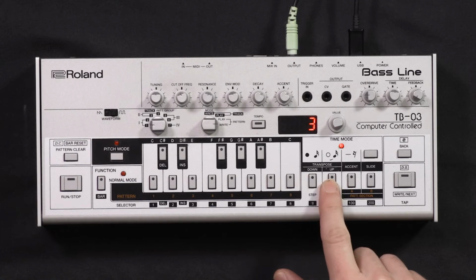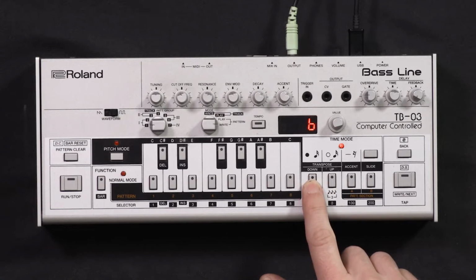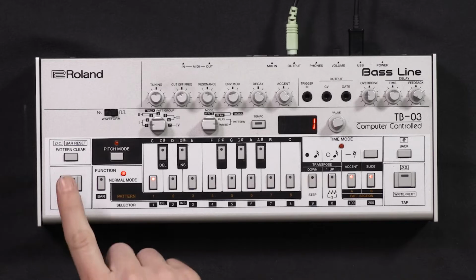So note, tie to make it longer, note, note, note, a note, note, I'll put a rest, a note, note, make it longer, note, note, note, a rest, and note.